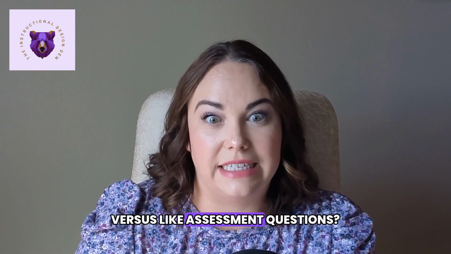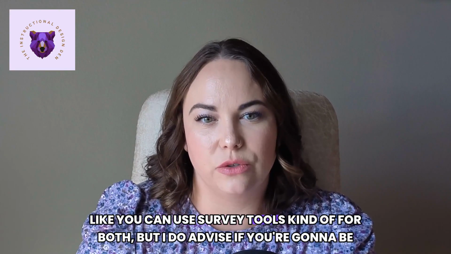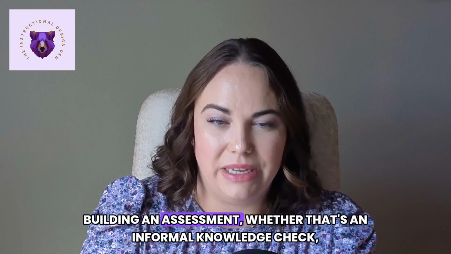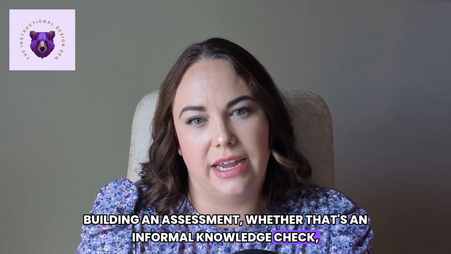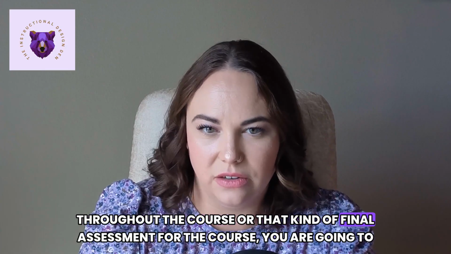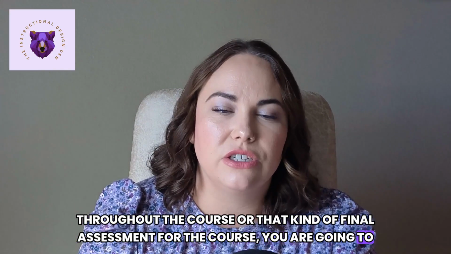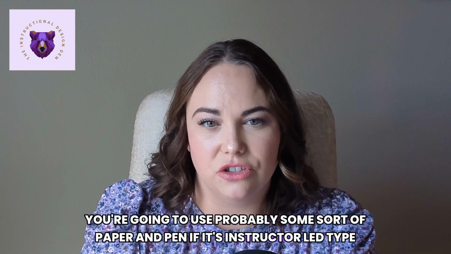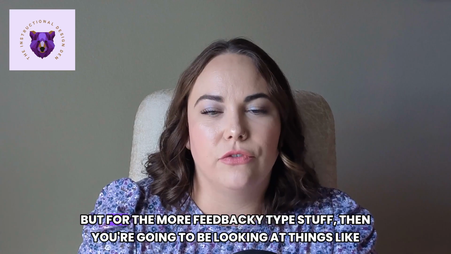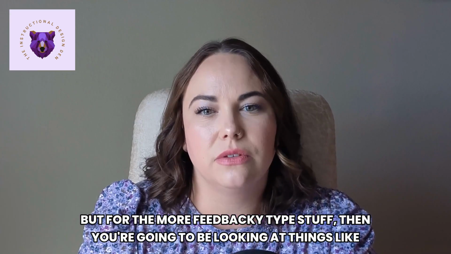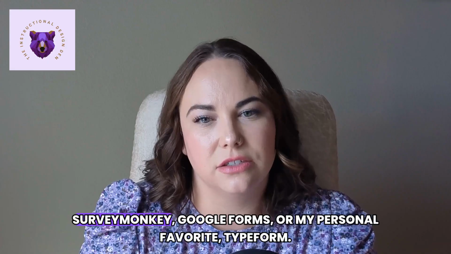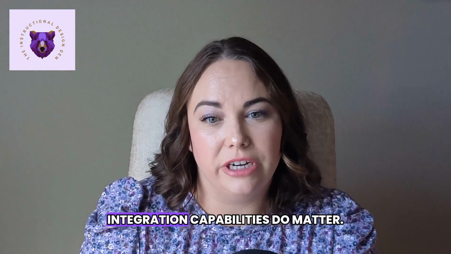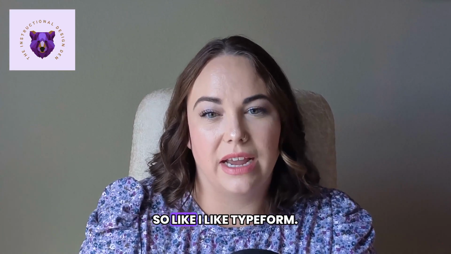That kind of survey versus assessment questions. You can use survey tools kind of for both, but I do advise if you're going to be building an assessment, whether that's an informal knowledge check throughout the course or that final assessment for the course, you are going to use the course authoring tool. You're going to use probably some sort of paper and pen if it's instructor-led. But for the more feedbacky type stuff, then you're going to be looking at things like SurveyMonkey, Google Forms, or my personal favorite, Typeform. Integration capabilities do matter. So I like Typeform.